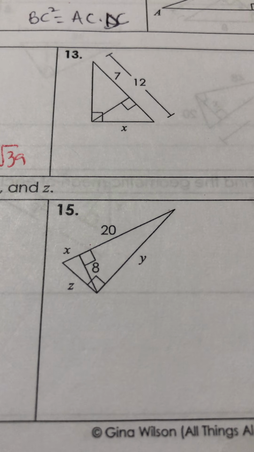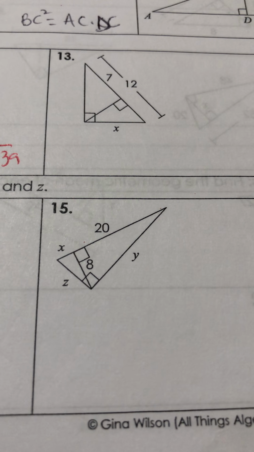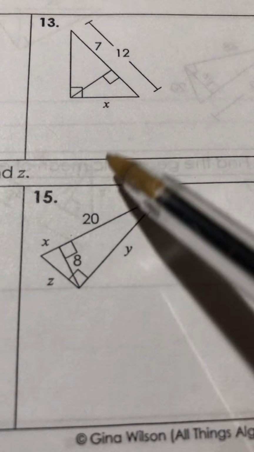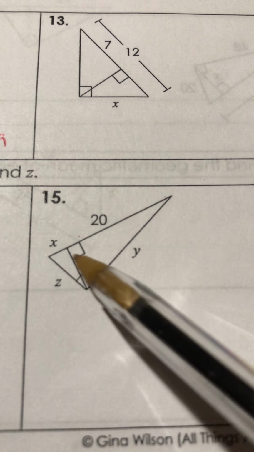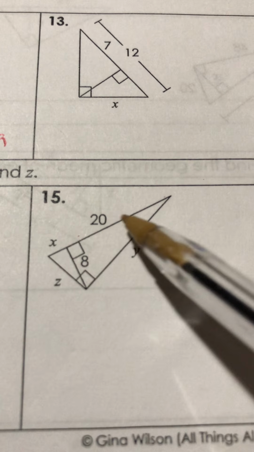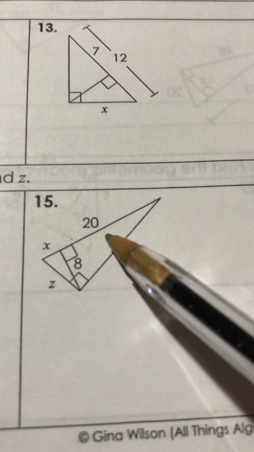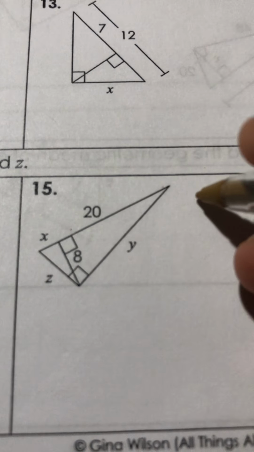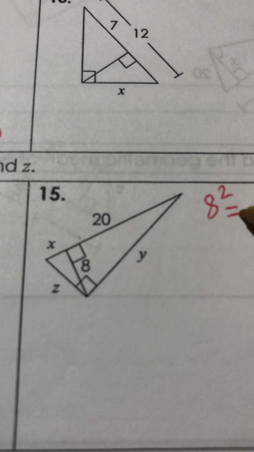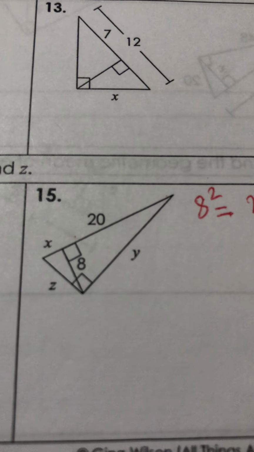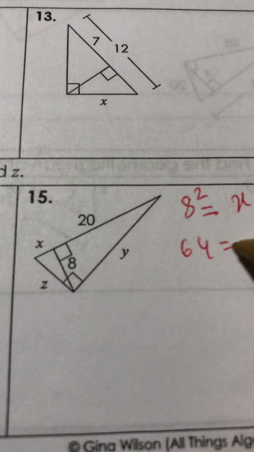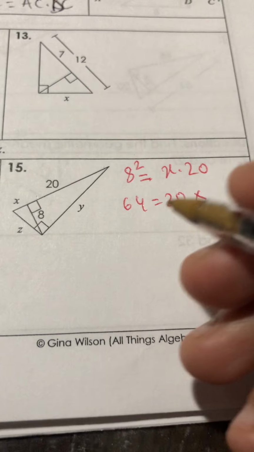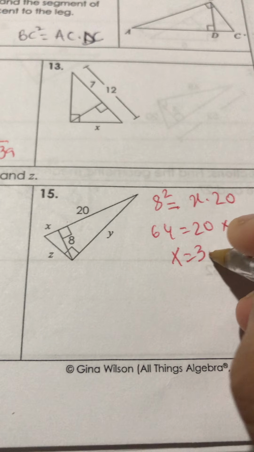So I can apply my altitude theorem. According to the geometric mean altitude theorem, my altitude is the geometric mean of the two segments where it is dropped. So to find x, I'm going to apply the altitude theorem. It says 8 squared, the altitude, is x times 20. So 64 equals 20x. To find x, I do 64 divided by 20, which gives x equals 3.2.